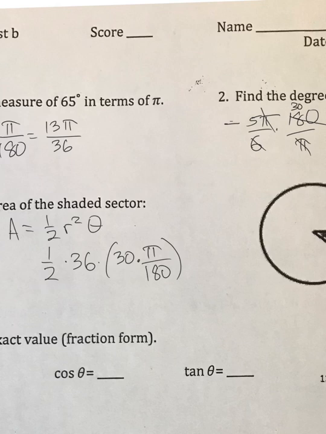Divide by 180. 0.52359. Multiply that by 36. And then divide that by 2. So square units. Any questions on that one?